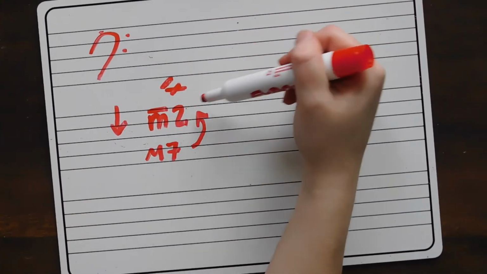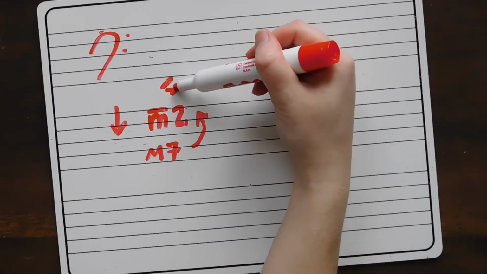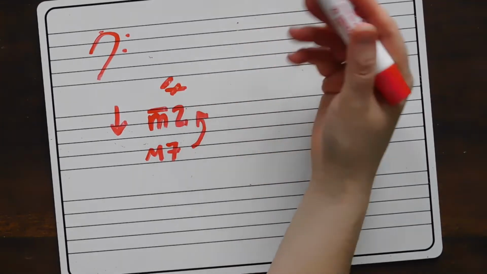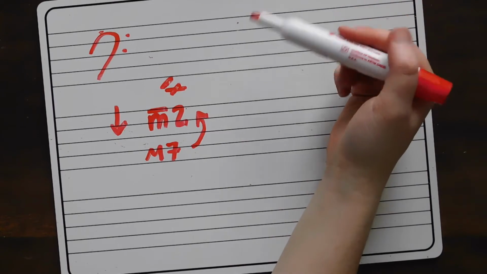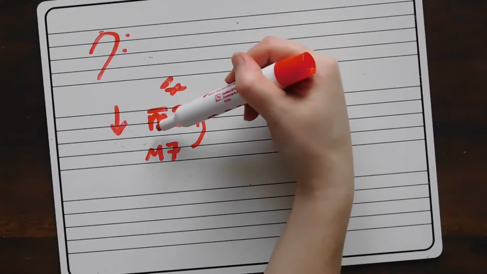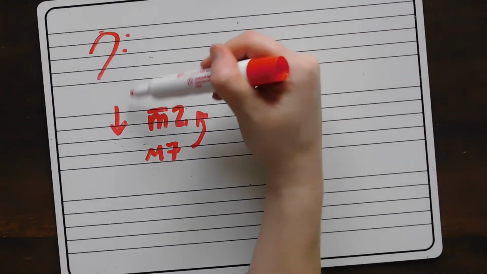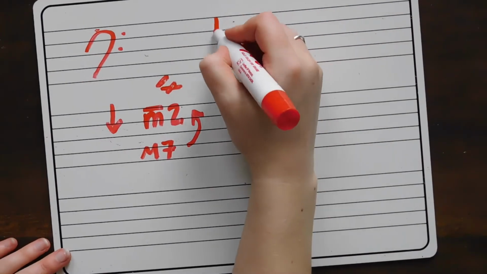So again, double check, think about the key of E major. E to F sharp is normally major, right? But this is E to F natural, so it's minor. So this is the correct interval. We're gonna do another one.